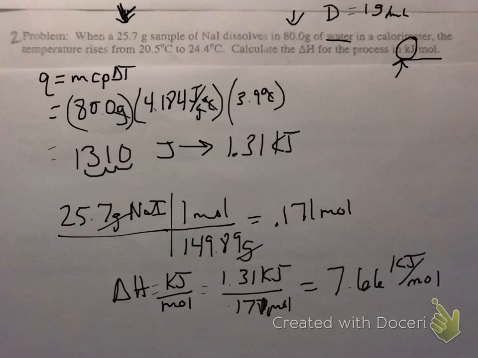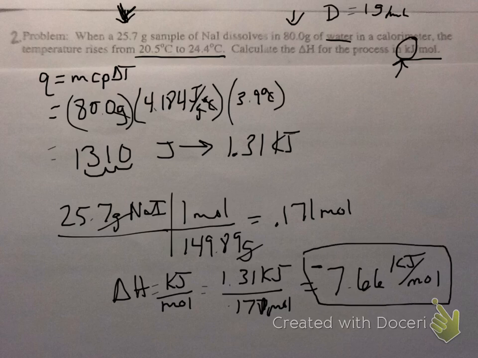Now we have to decide if this is an exothermic reaction or an endothermic reaction. The way we can tell is looking at the temperature. Exothermic reactions release heat, so the temperature would go up. They're going to feel hot to the touch. That's what's happening in this situation here. And the sign that we give exothermic reactions for delta H is negative. So our answer is negative 7.66 kilojoules per mole.